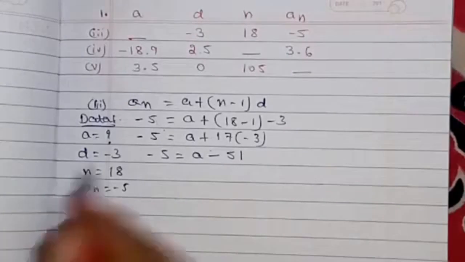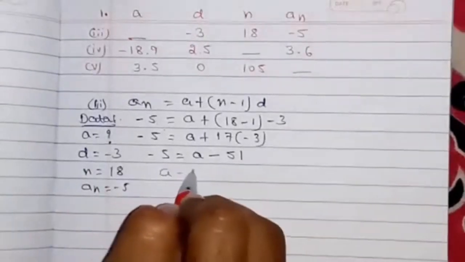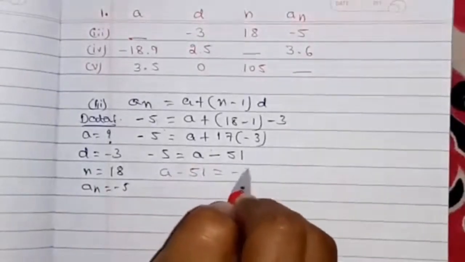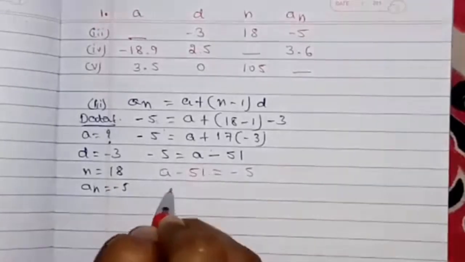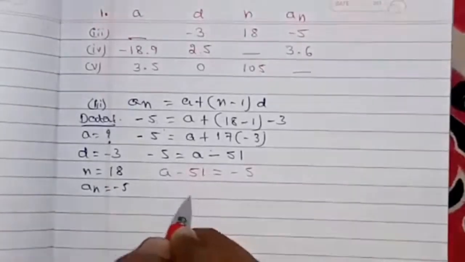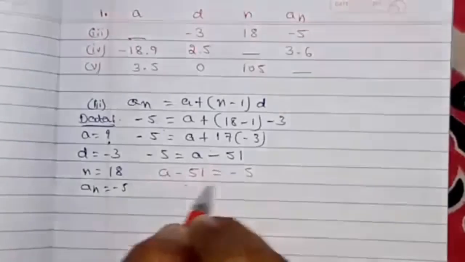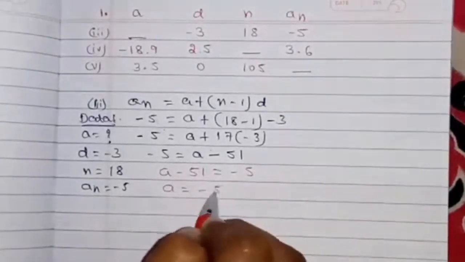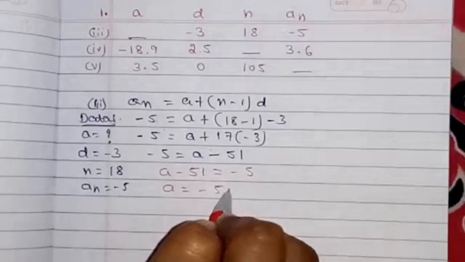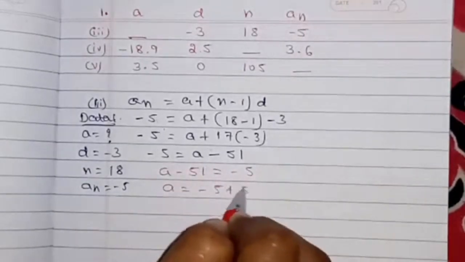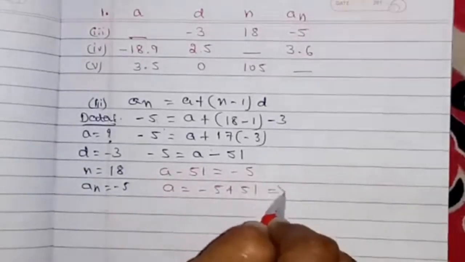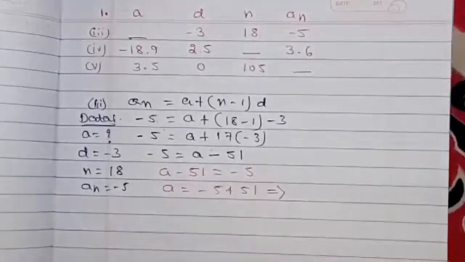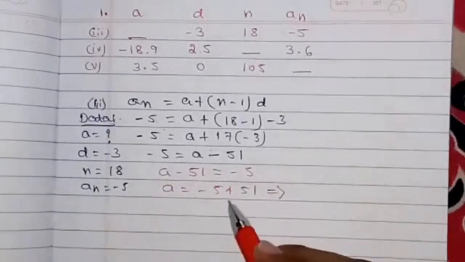I'll interchange this and write. So therefore a minus 51 is equal to minus 5. Now send minus 51 to the right hand side. If you send minus 51 to the right hand side, it will become plus. So therefore a is equal to minus 5, and minus 51 will become plus 51. Minus into plus is minus, so therefore you need to subtract.